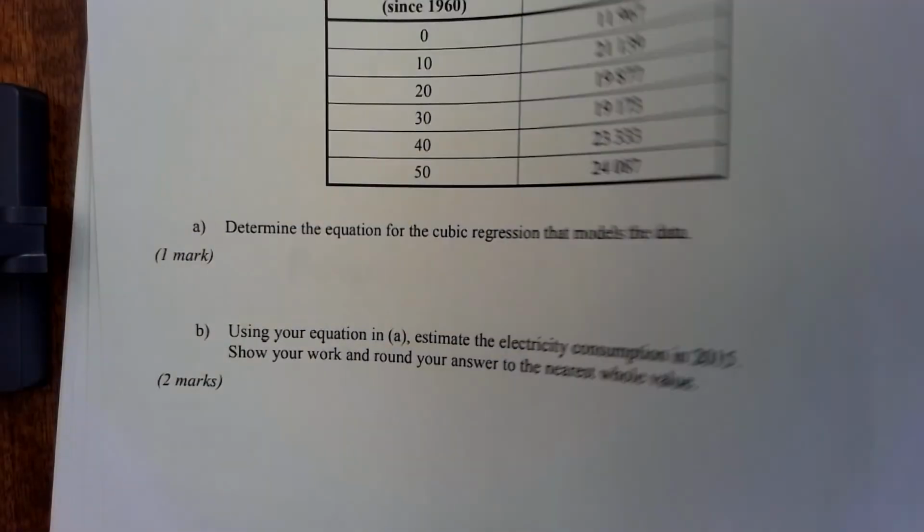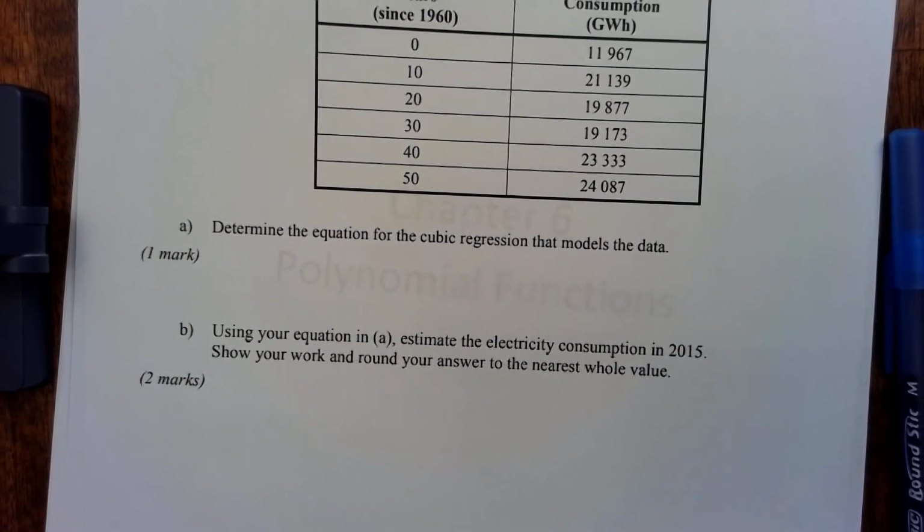Now there's a couple other old exam questions in here. Please give those a shot and see how they go. Otherwise, have a good night.